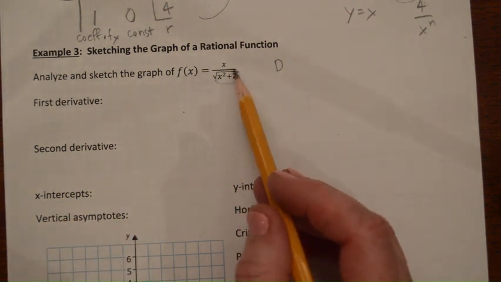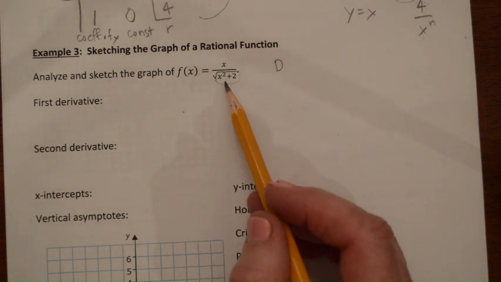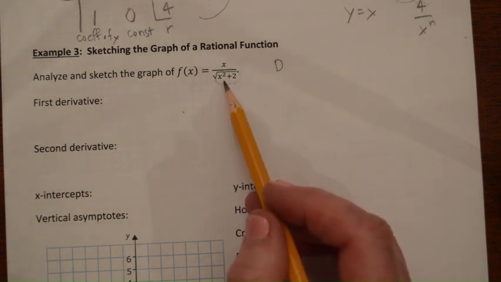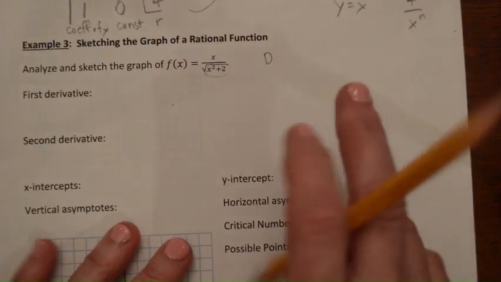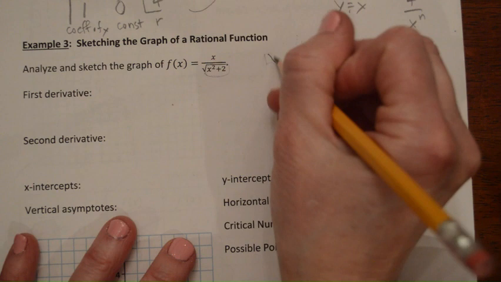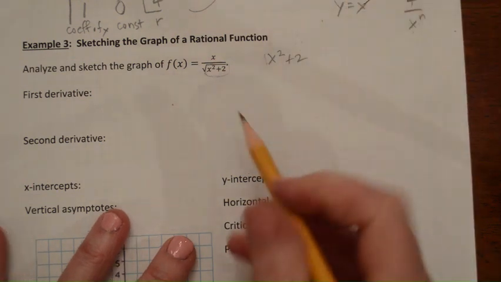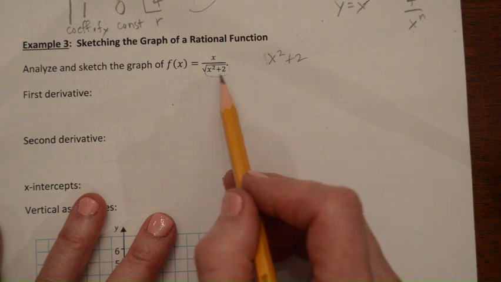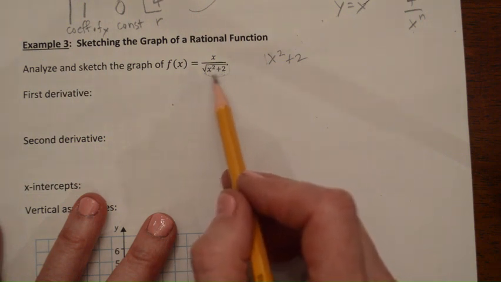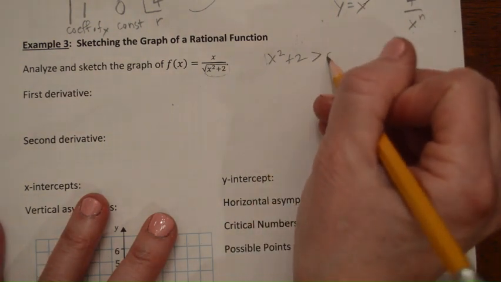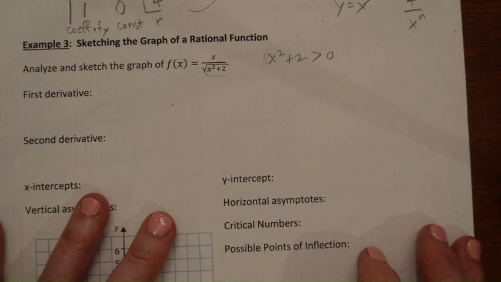One is dealing with the square root. We don't want any negatives under the radical. And the second is the fact that this is the denominator. We don't want a 0 in here. So if we just look at x squared plus 2, I can't have that be negative, so it has to be greater than 0. And I can't have it equal to 0 because it's in the denominator. So I want x squared plus 2 to be strictly greater than 0.